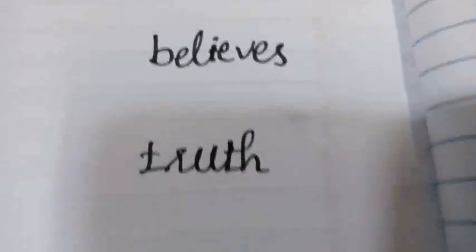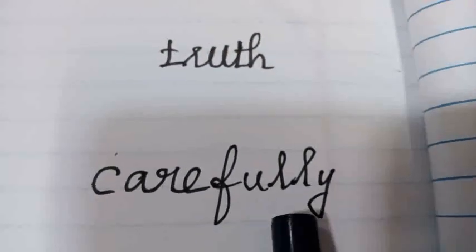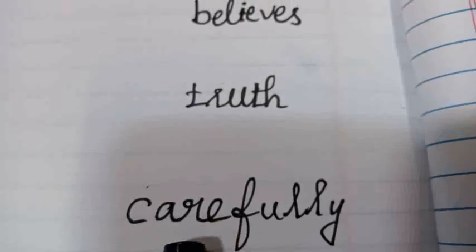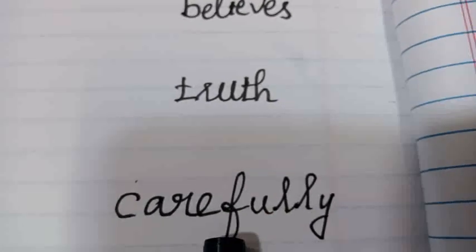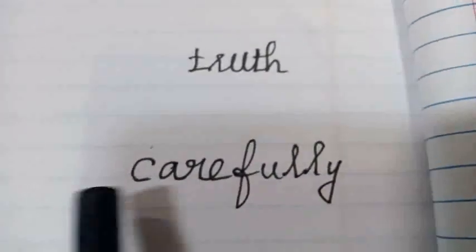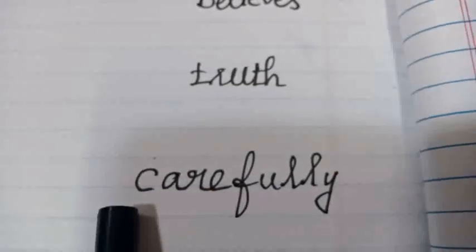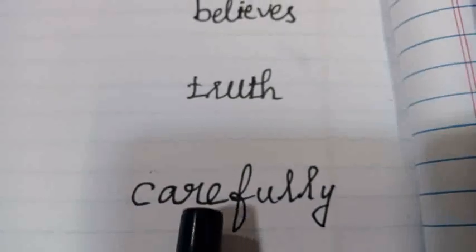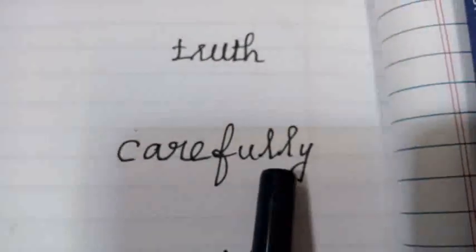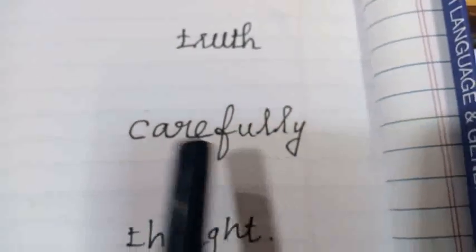Next, carefully. C-A-R-E-F-U-L-L-Y. Carefully.